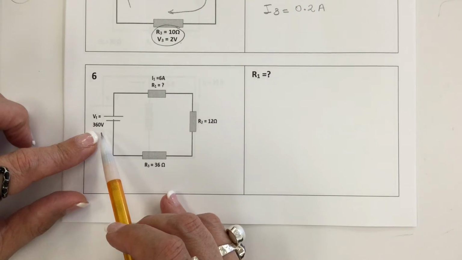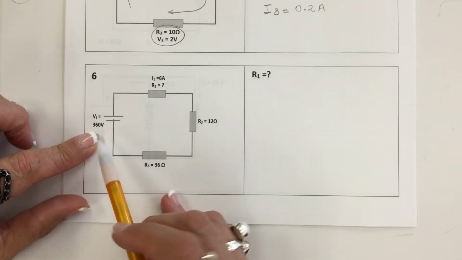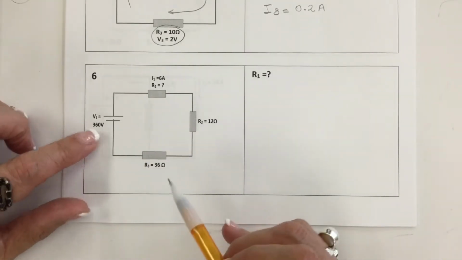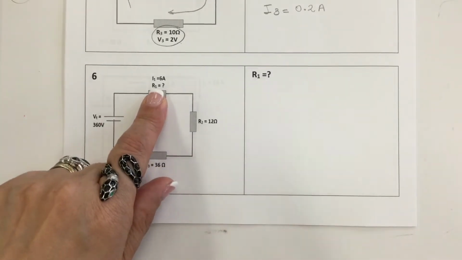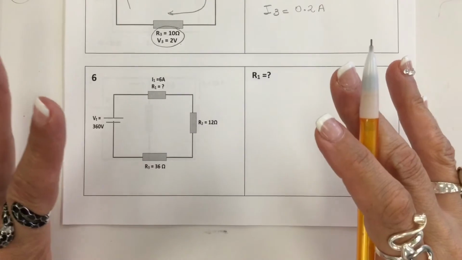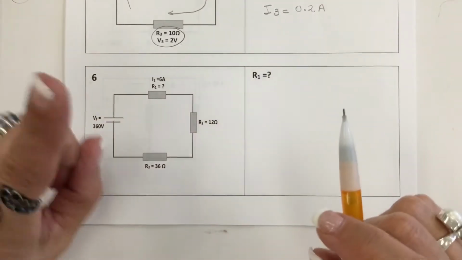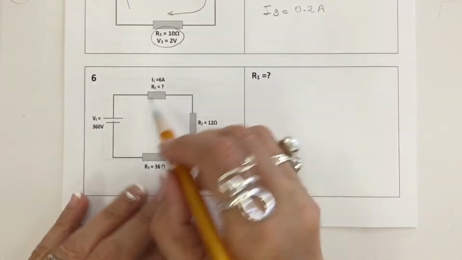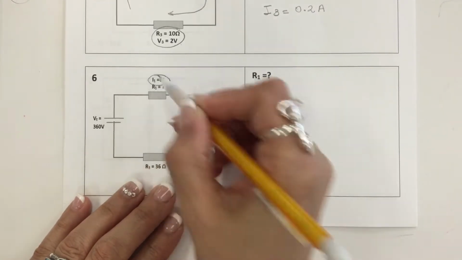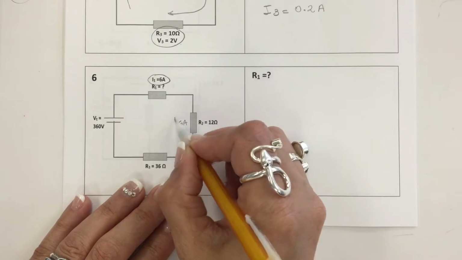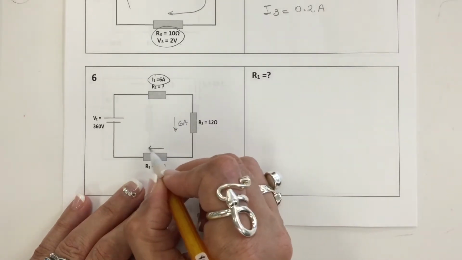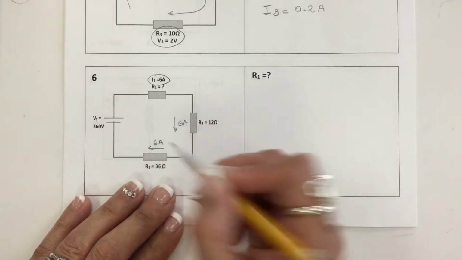In this circuit, R1, R2, and R3 are connected in series and connected to this voltage of 360 volts. I know it's a lot. And it is asking to determine the value of this resistor. There are different approaches that we can solve this problem, but one that we can use here is that the current flowing in the circuit is the same. So here is 6 amps flowing here, and this is also 6 amps.